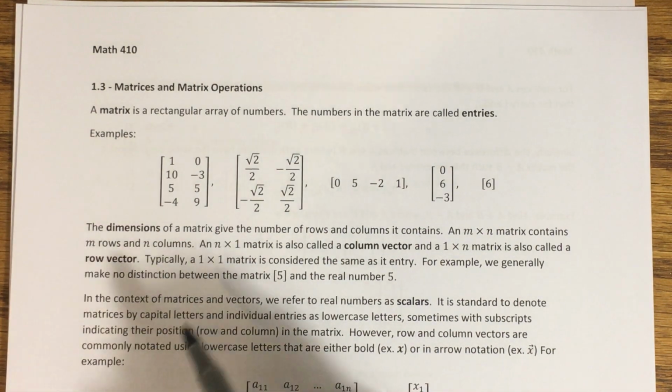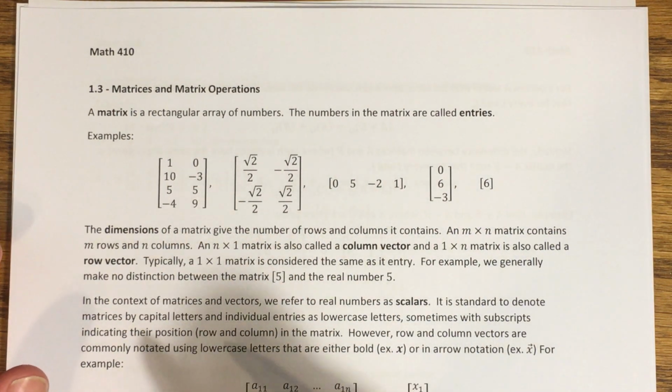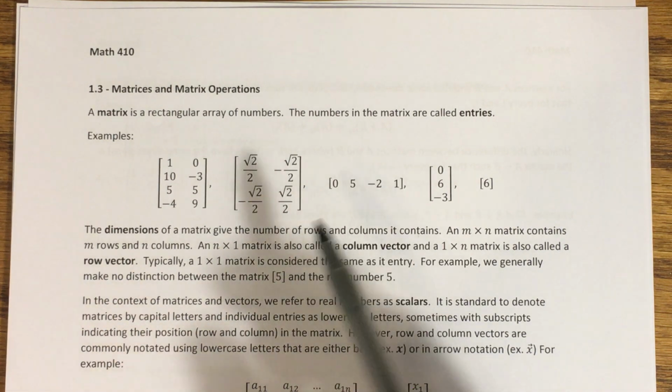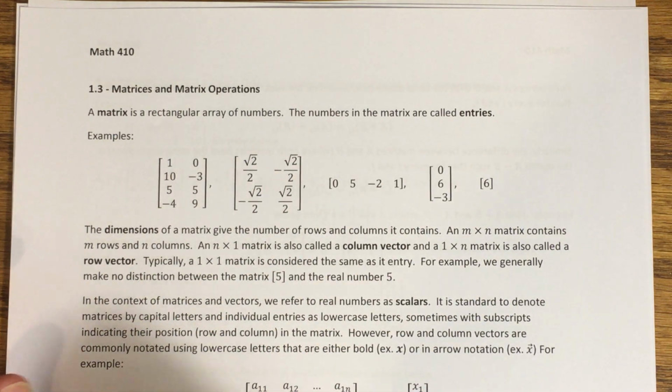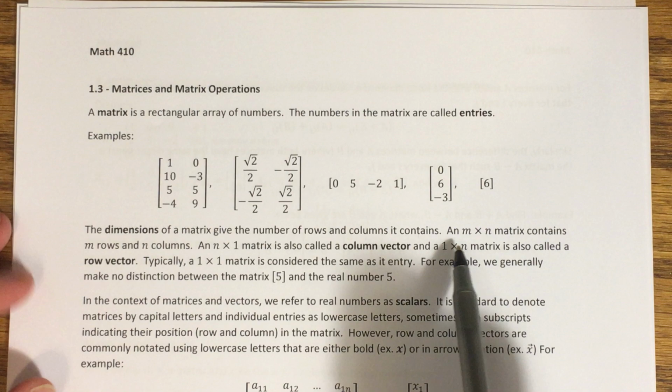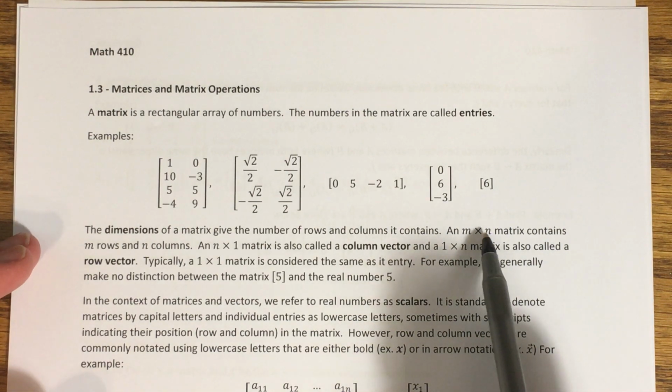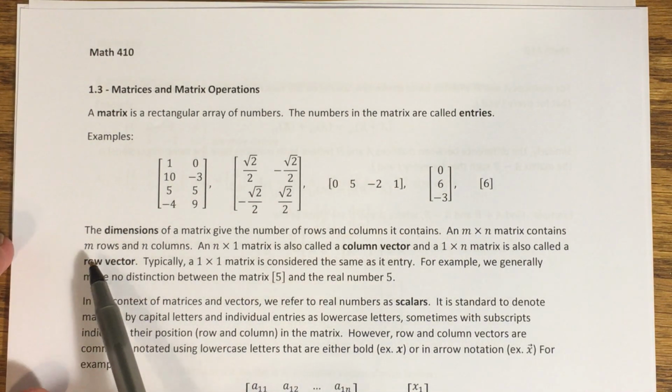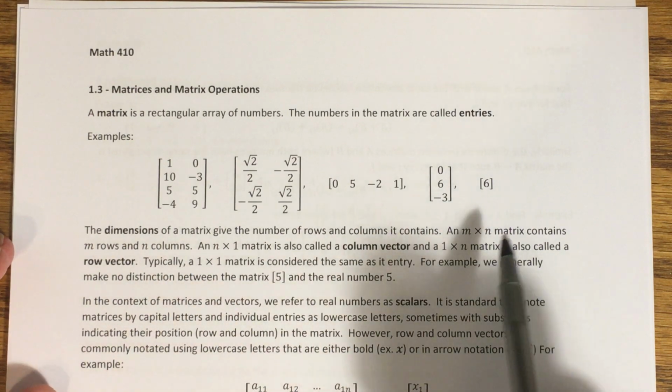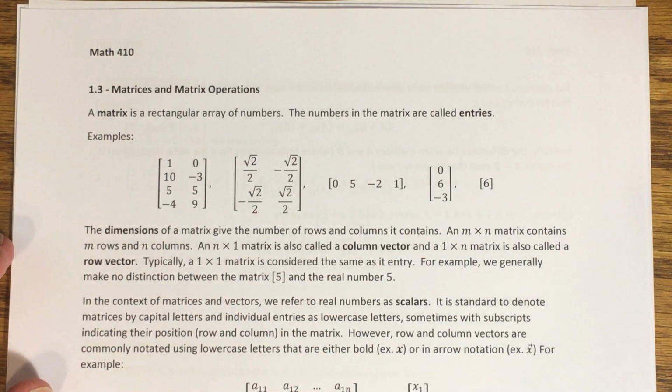Now let's talk about some of the terminology in a matrix. First of all, every matrix has what we call dimensions. Dimensions are just quantifying the number of rows and columns. So for example, if we say that we're dealing with an m by n matrix, what we mean is that it has m rows and n columns. Number of rows comes first, number of columns comes second.